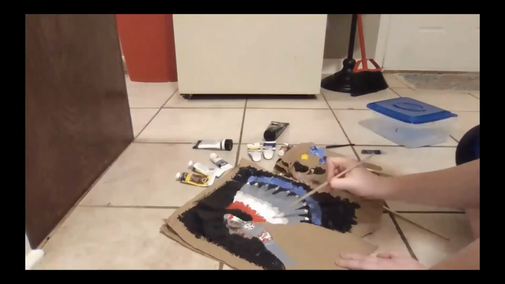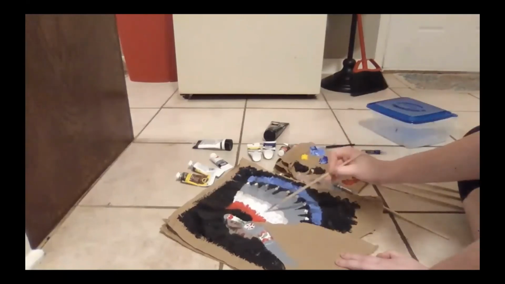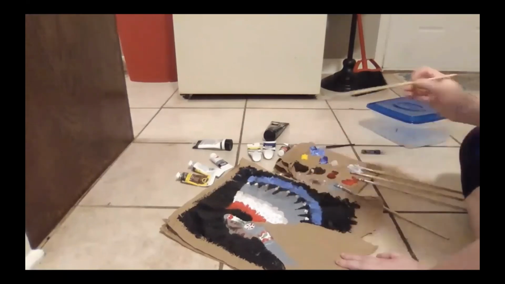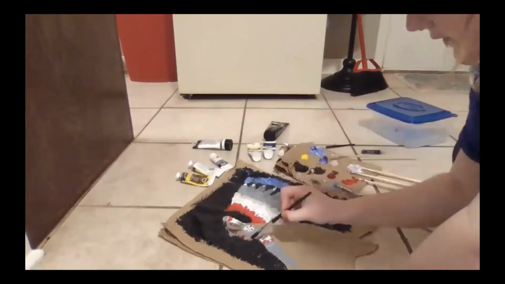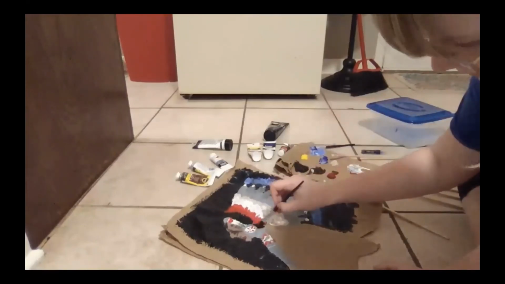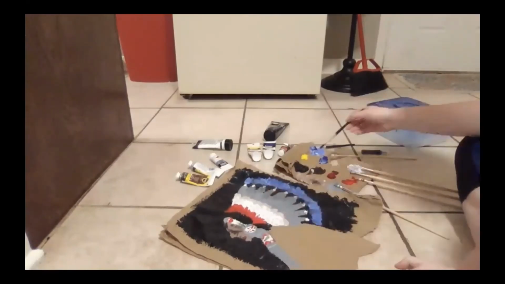So for the next part, I'm adding polka dots to the headpiece. I decided just to freeform it. I wasn't using the piece as reference.